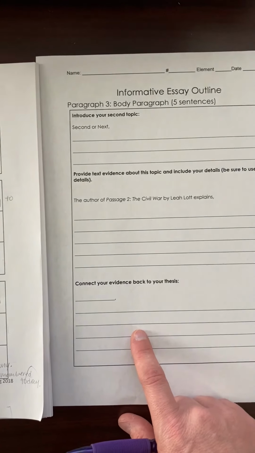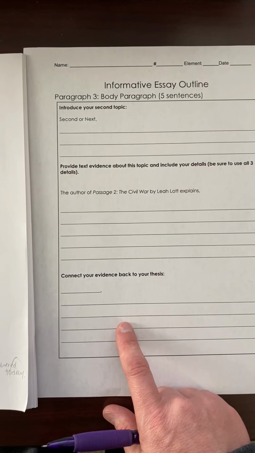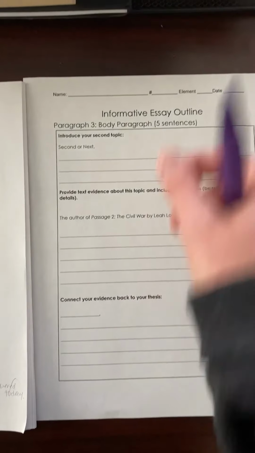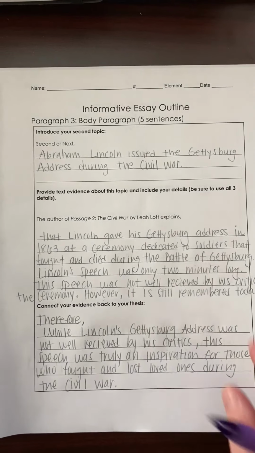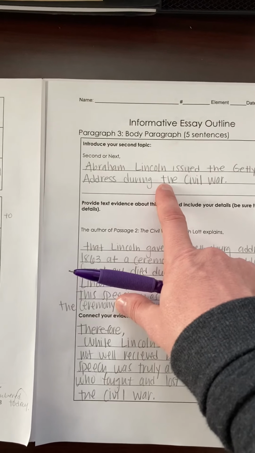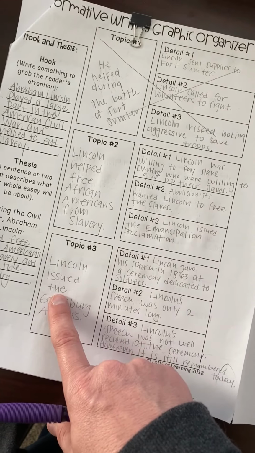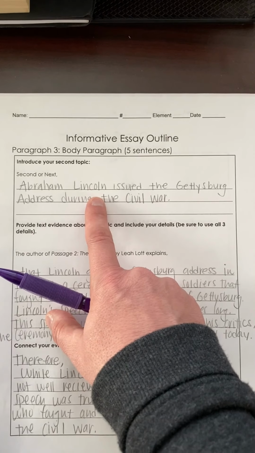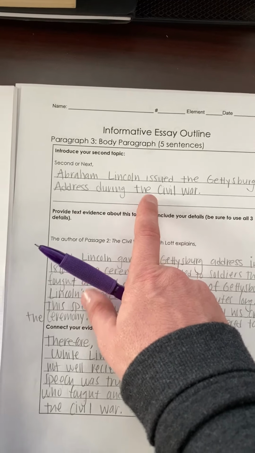Now our last part of the paragraph is going to be the same as the last paragraph. I'm just going to sum up what I said. Okay, so I've already done this here. And this is what mine looked like. Notice that I have my second topic here. Lincoln issued the Gettysburg Address. Abraham Lincoln issued the Gettysburg Address during the Civil War, and I decided to add a little bit there.